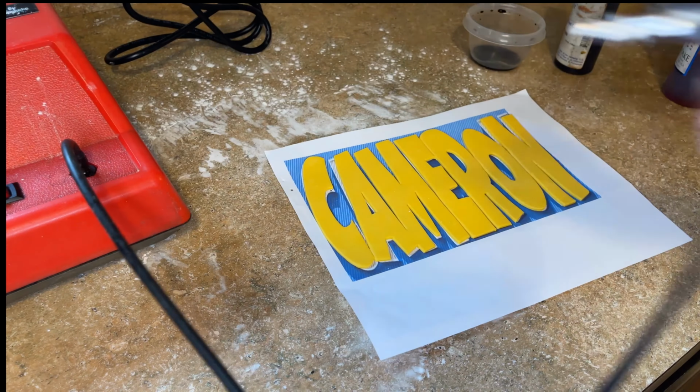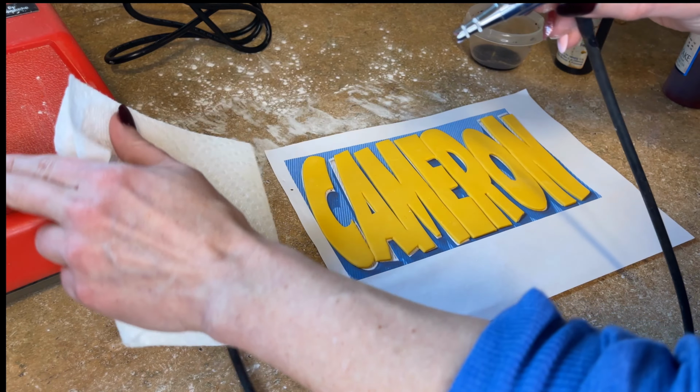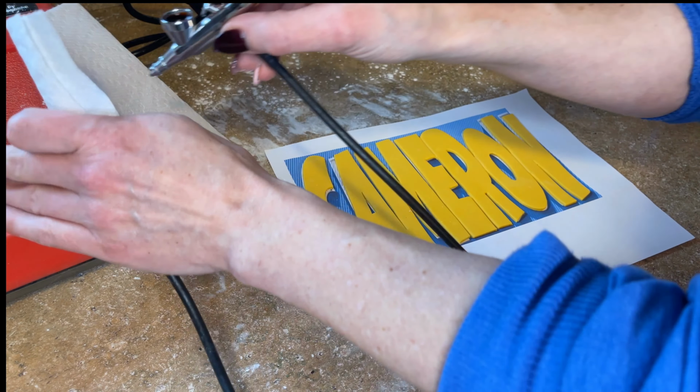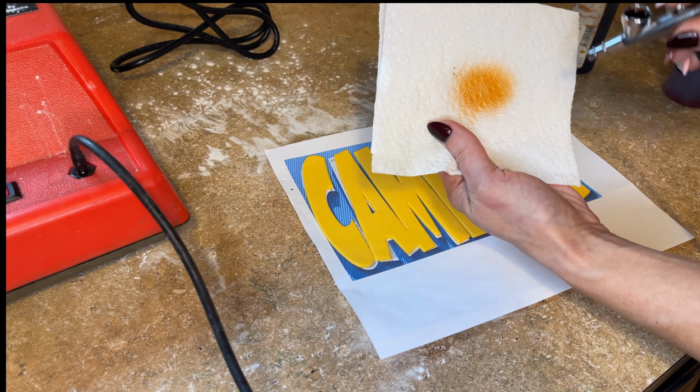And I'm not even sure how I want to airbrush this. I just want to get a little bit of coloring in here. So let's turn it on. It's going to get loud and I'm going to test the color first. So holding the paper towel, and see, that's a nice brownish orange.